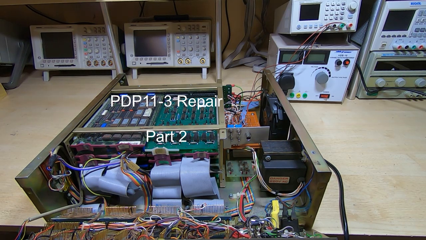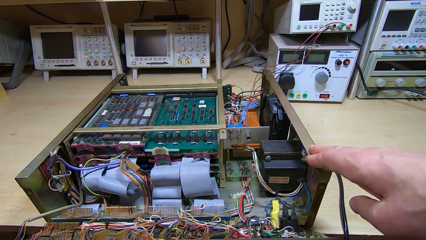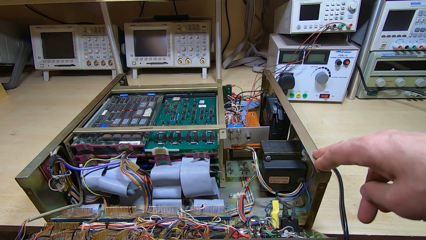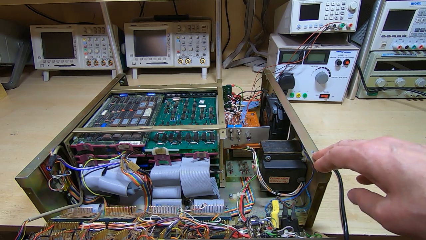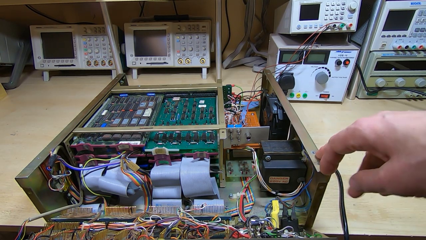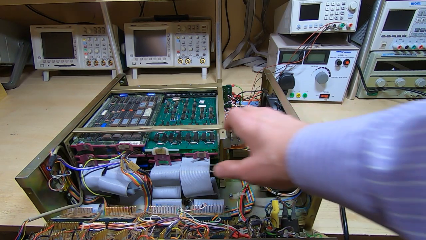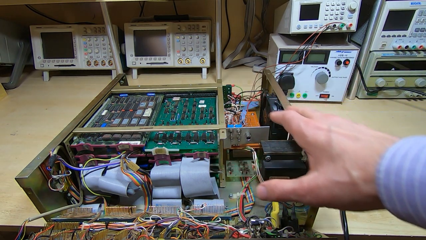This is part 2 in a series of videos in which I am repairing this. It is part of a PDP-11-3. Now, someone did point out in the comments in the previous video that this is not actually a PDP-11-3. But what he's actually talking about is the assembly for the CPU.